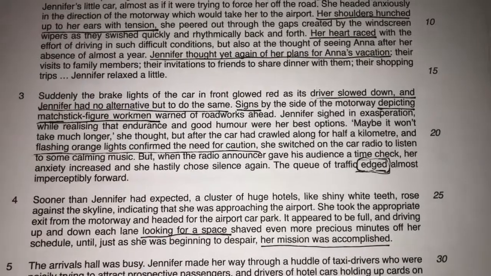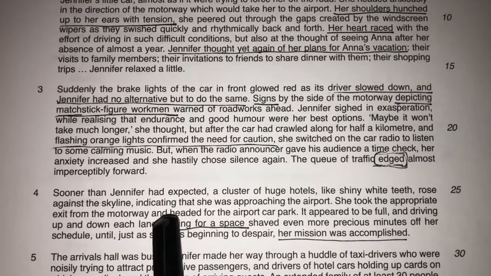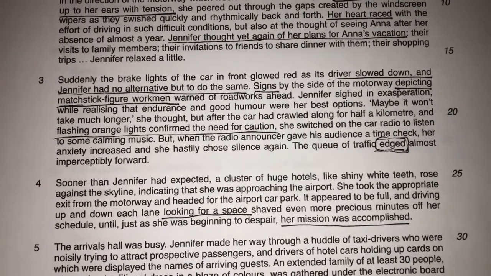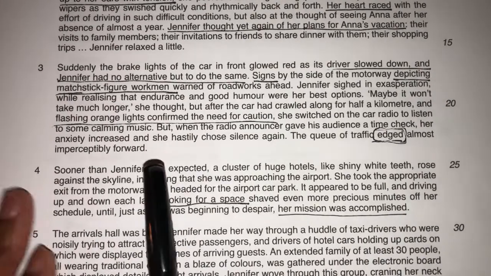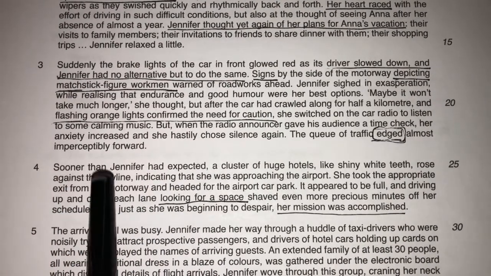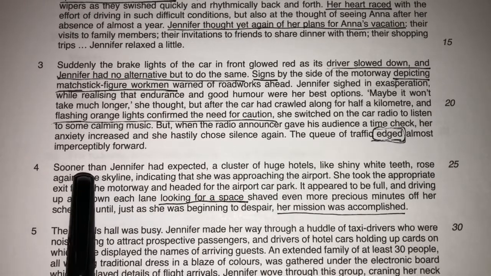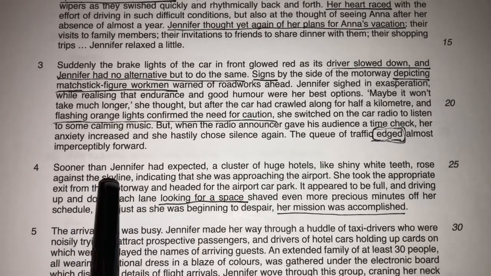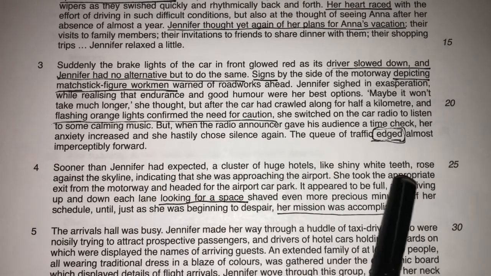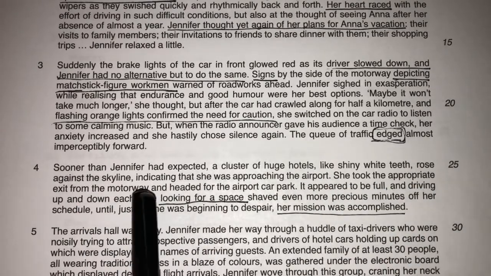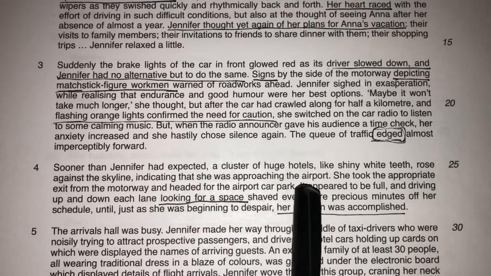So here for you, I'll just go ahead and I'll read paragraph 4 first again, and then we'll go and read paragraph 6 that we didn't even read, and then we'll take a look at the meaning and the effect. Okay, so sooner than Jennifer had expected, a cluster of huge hotels like shiny white teeth rose against the skyline, indicating that she was approaching the airport.